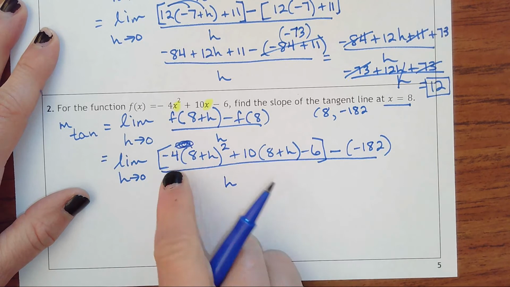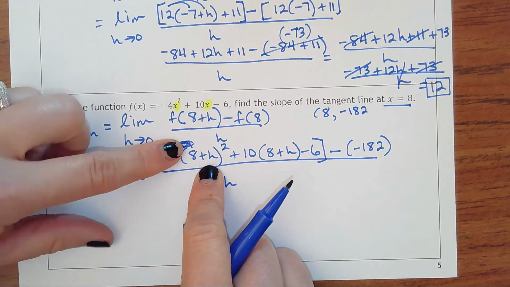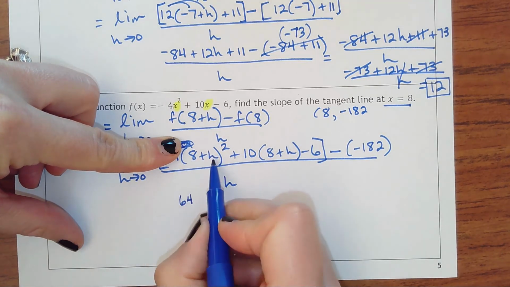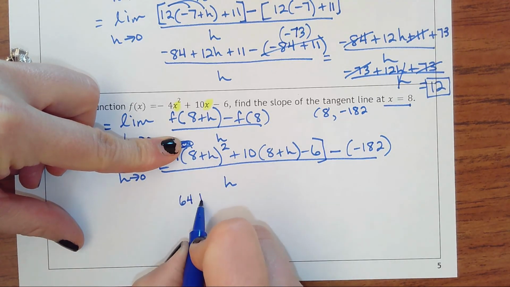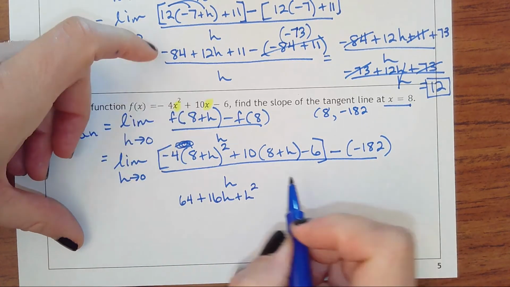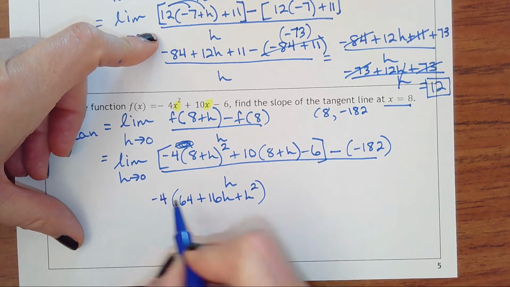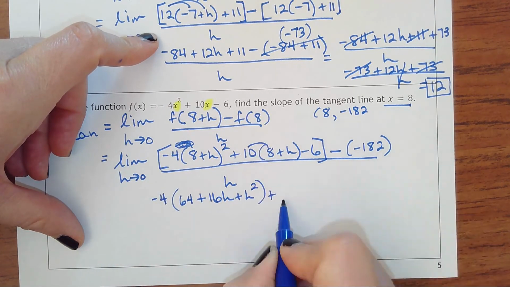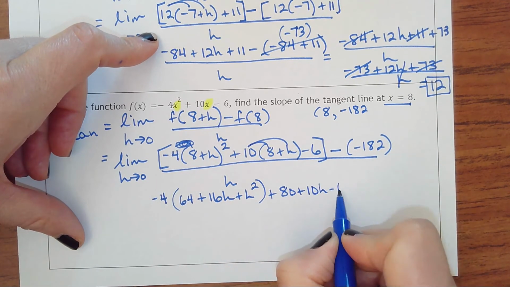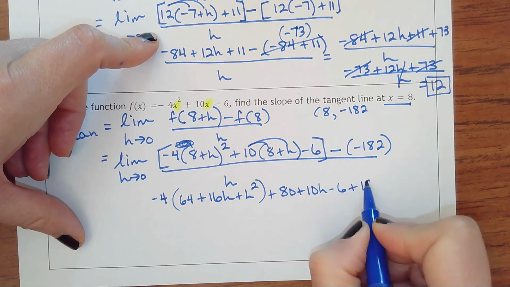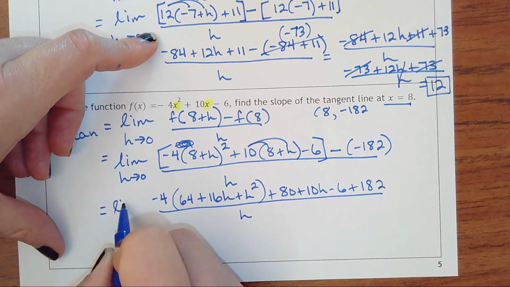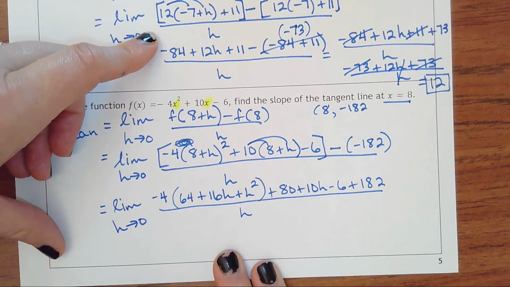Clean this up a little bit. We don't want to distribute first. We have to square this. Remember the shortcut, we square the first term, so it'd be 8 squared, 64. We multiply what's in here, 8h, and then we double it, 16h, h squared. So that's just a shortcut to foiling. All that's going to get times a negative 4. We can distribute the 10, so it'd be 80 plus 10h minus 6 minus a negative turns into plus 182 over h, and this is all still the limit as h approaches 0.